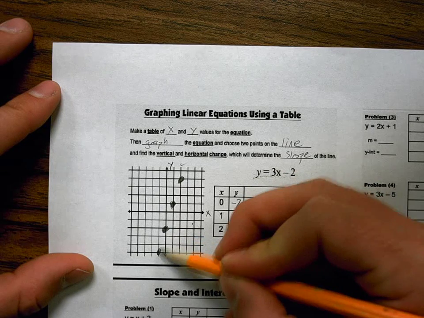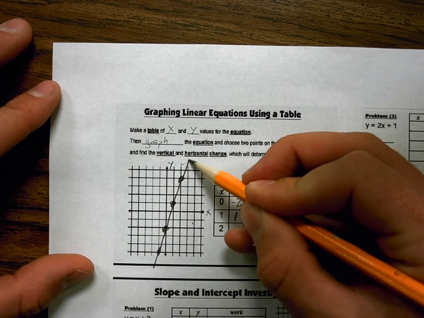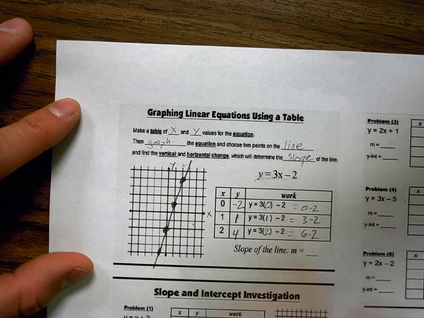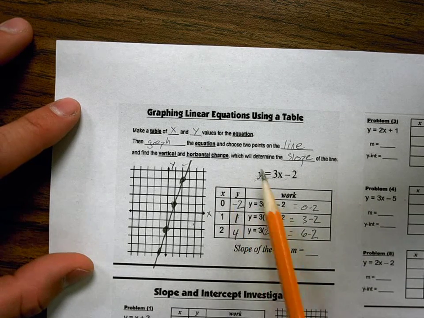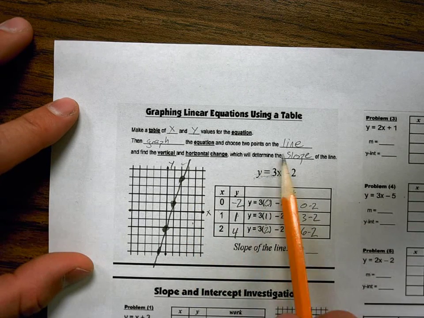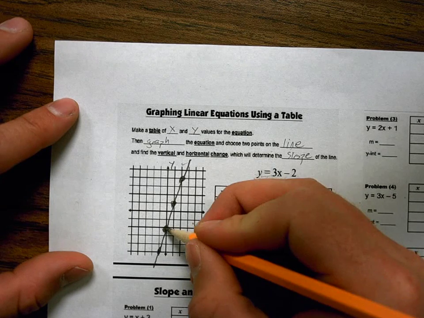Now I can graph my line. So back to that slope triangle that we took notes on. We're going to pick 2 points. That's what the second part is talking about. Choose any 2 points on the line. So I'm going to pick this one and this one.